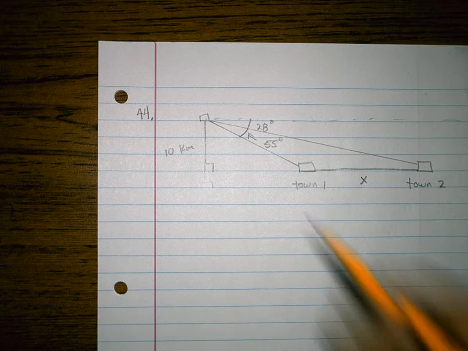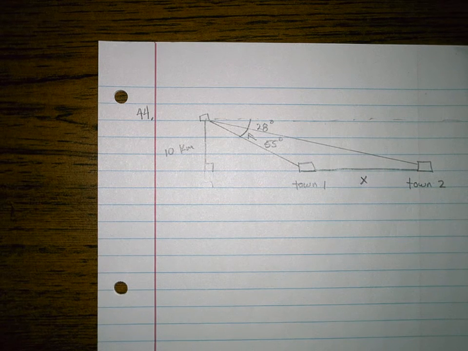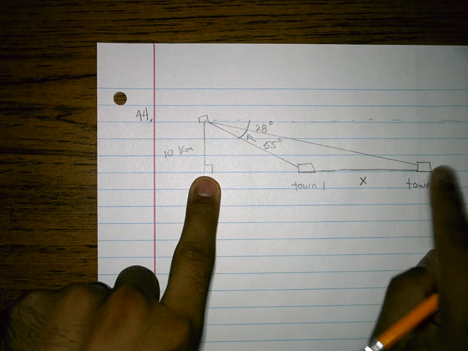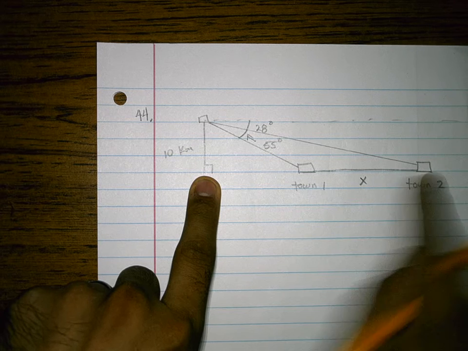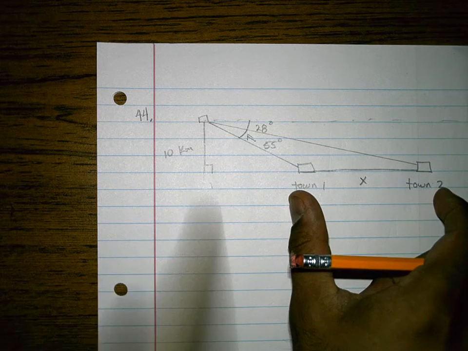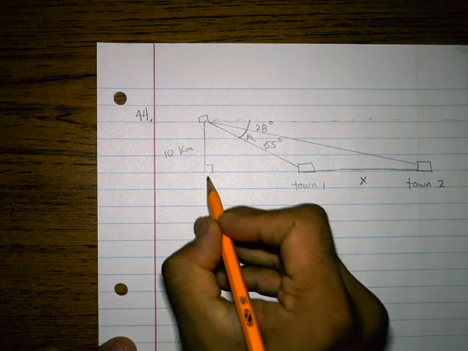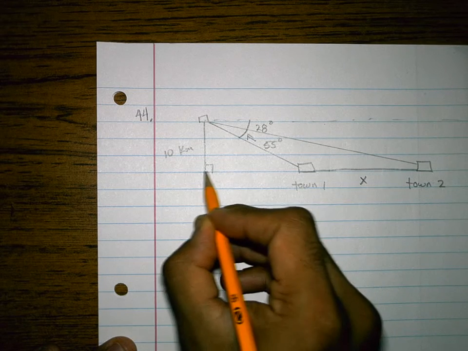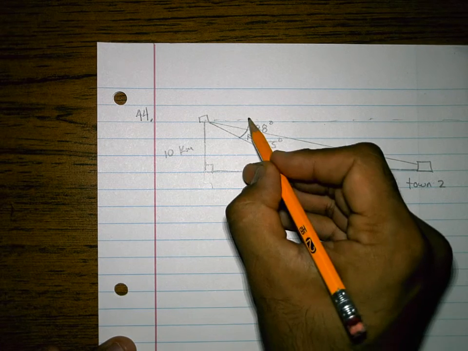Well, this triangle I just created is not a 90-degree triangle. So what I'm going to do is figure out the distance from here to here, and the distance from here to here, and I'll just subtract to find that. Realizing what I've got here, from here to here is 55.